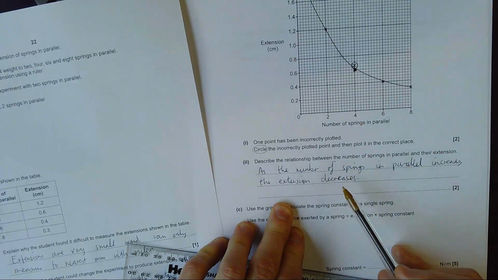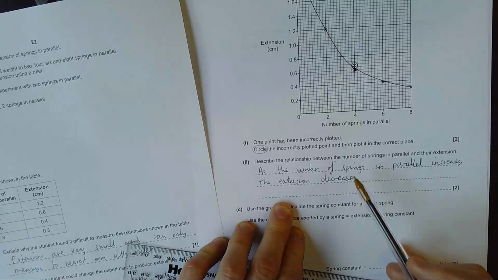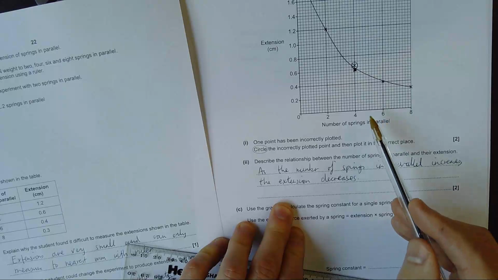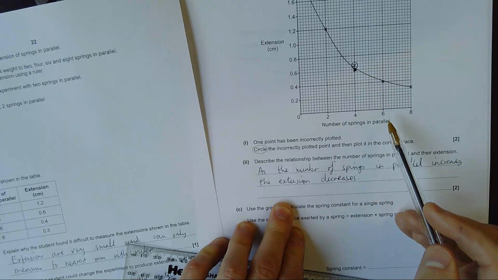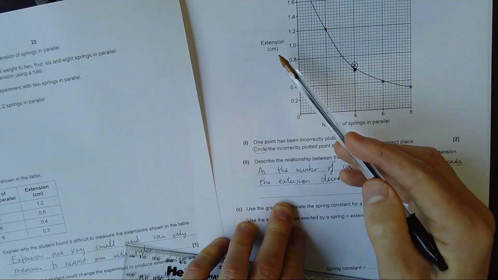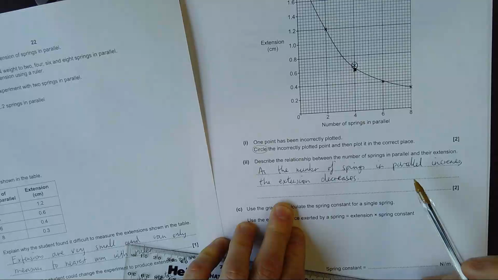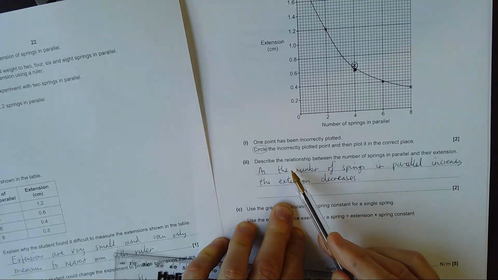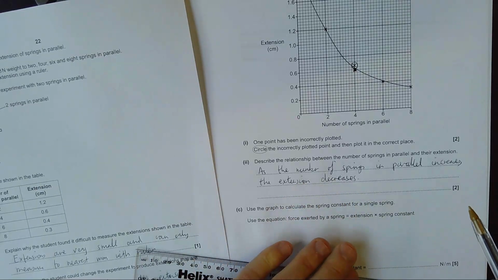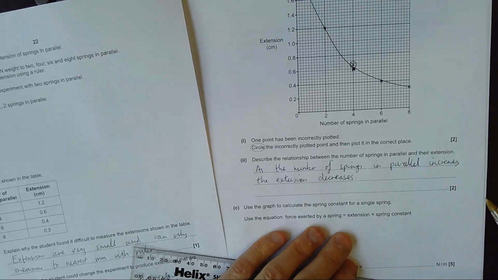That's causing the extension to decrease. Okay, so the independent variable should always form the first part of a description of a relationship. And then the dependent variable, the thing you measure, should always be the second part of that statement. So look, independent variable comes first. As you increase that, the dependent variable, the extension, decreases.